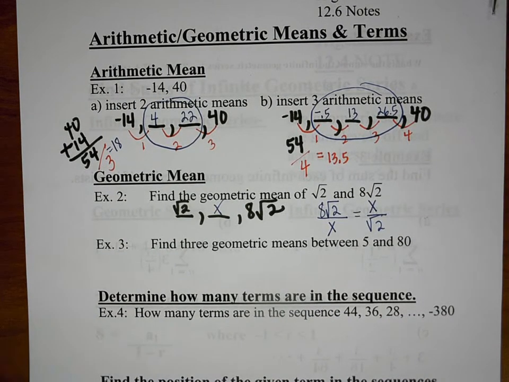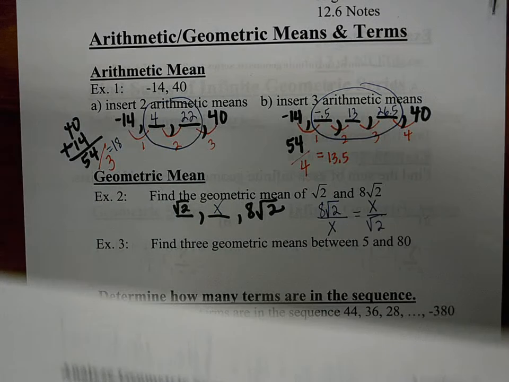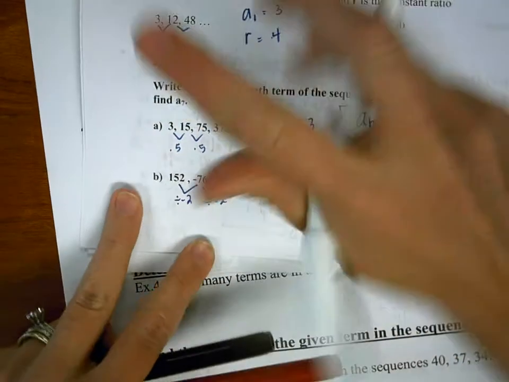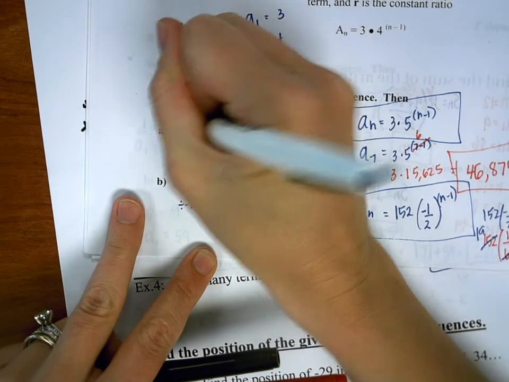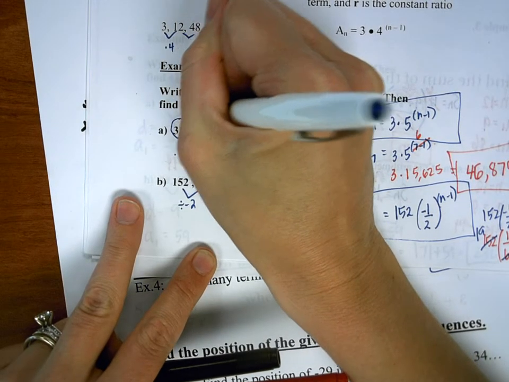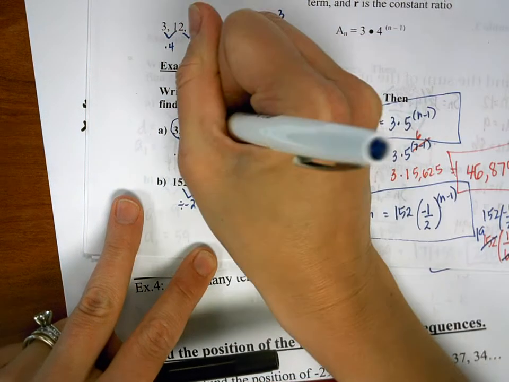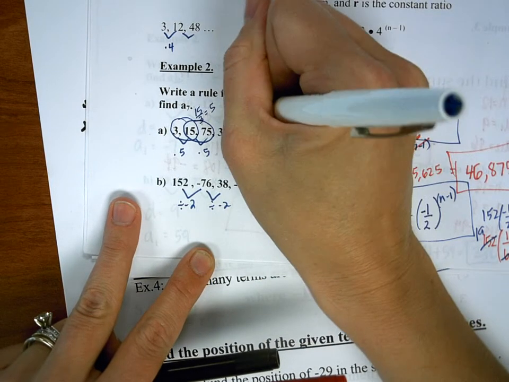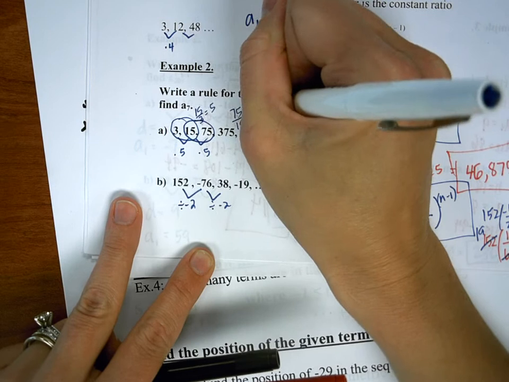If we go back real quick and look at our notes, we talked about on this example A right here, if I take these two numbers and I go 15 divided by 3, I get 5. If I take these two numbers and I take 75 divided by 15, I get 5.